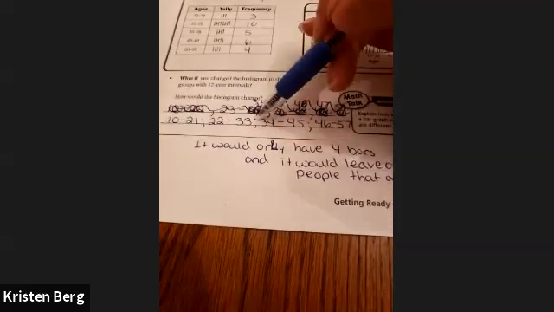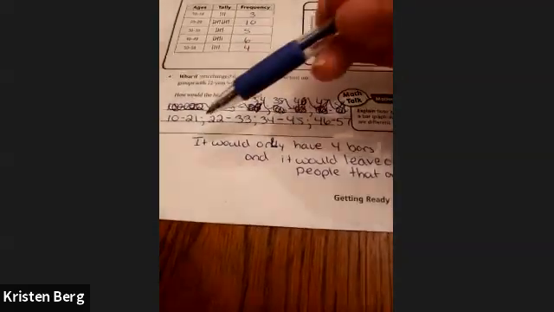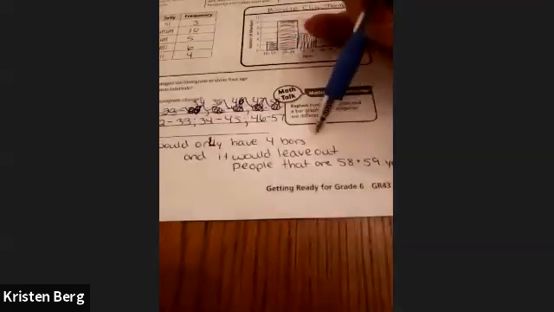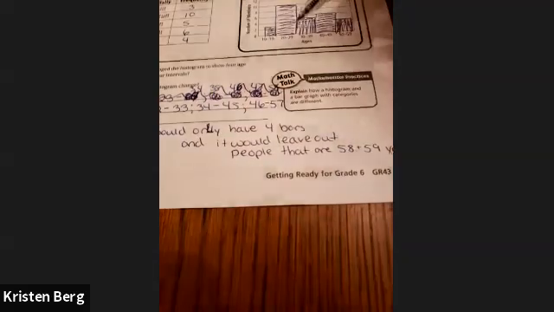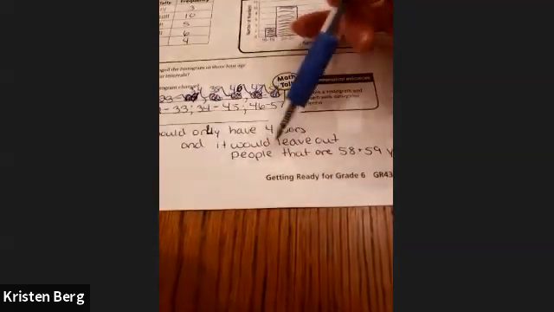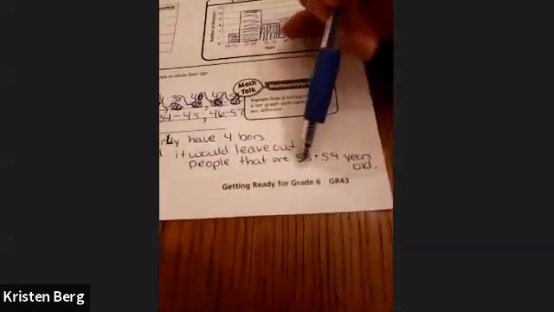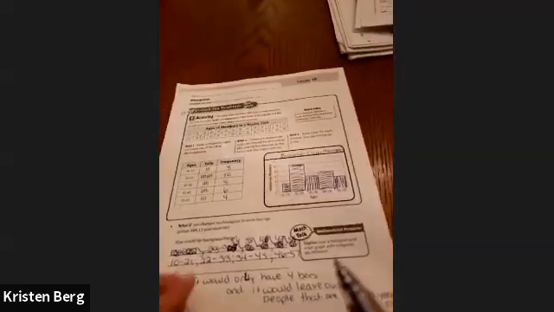That is why it looks really weird with these numbers. It would only have 4 bars, so it would change up our histogram instead of 5, and it would leave out people that are 58 and 59 years old. So that is another issue, especially when there is a 59-year-old in there. So that's not going to work out.